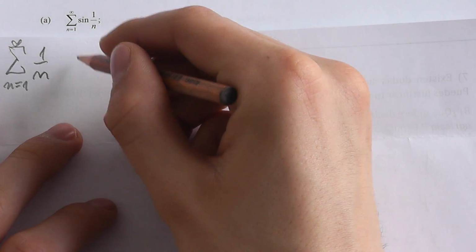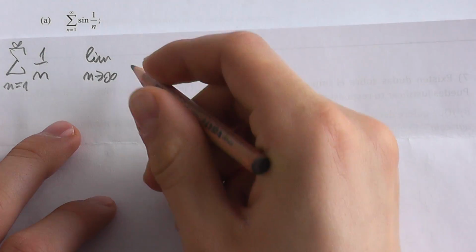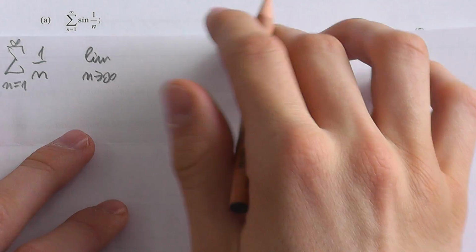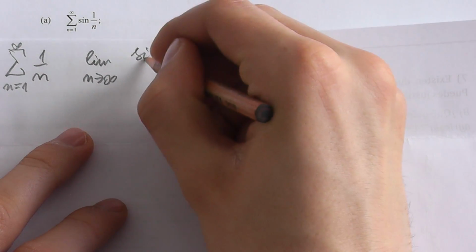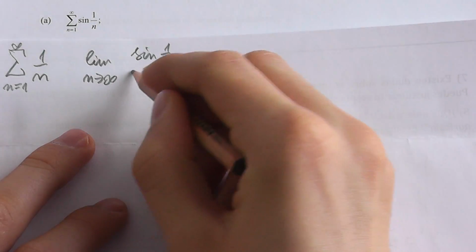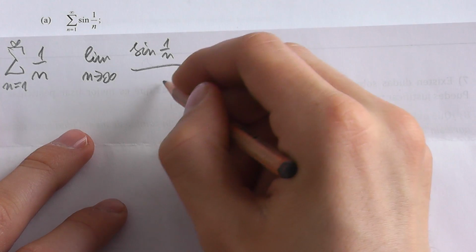And the limit comparison test basically says take the limit as n approaches infinity of this function, sine of 1 over n, divided by the function that we're comparing this to, which is 1 over n.